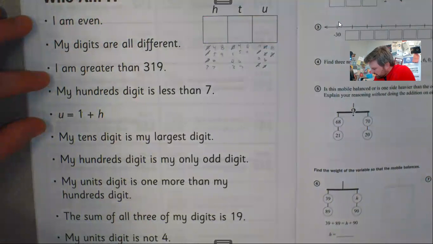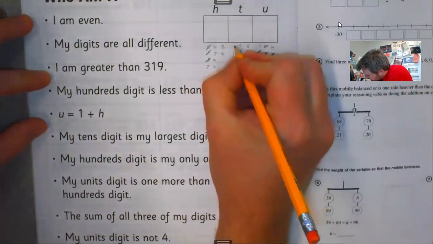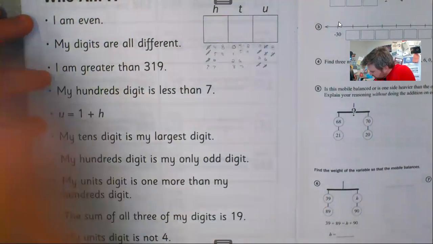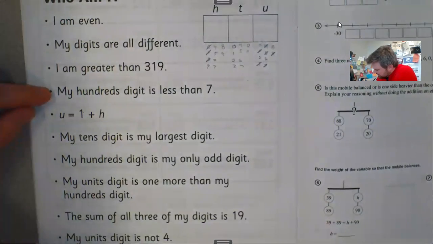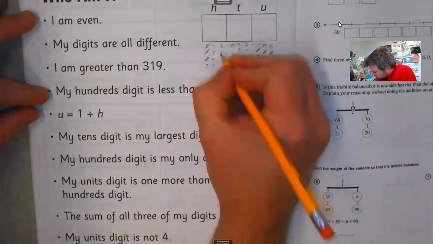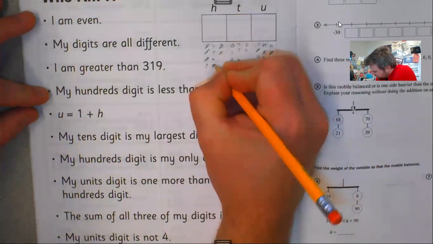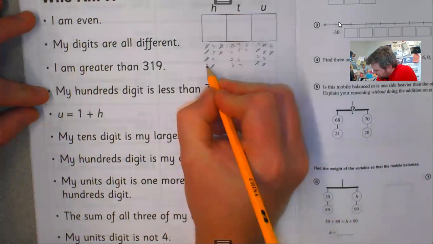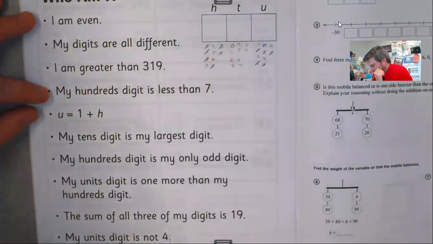And now we can look and see, whoop, I don't want to cross that out. Because if I cross that out, that gets rid of 400, and I could be 400. So we're just going to look at the 100 spot for that one. My 100 digit is less than 7. So we're going to cross out the 9, the 8, and the 7. So then I have my options here of 3, 4, 5, 6 for the hundreds.